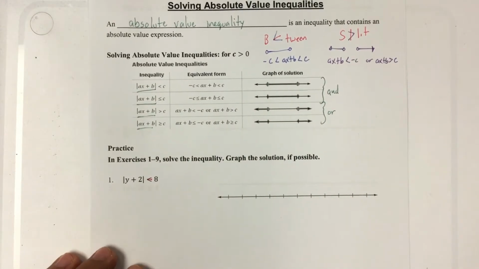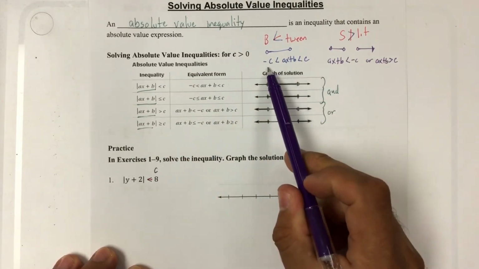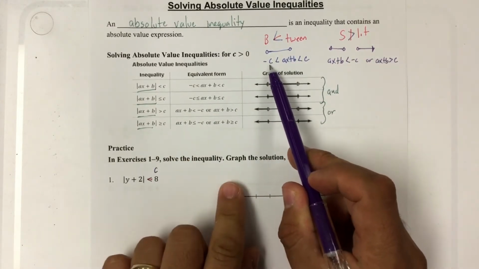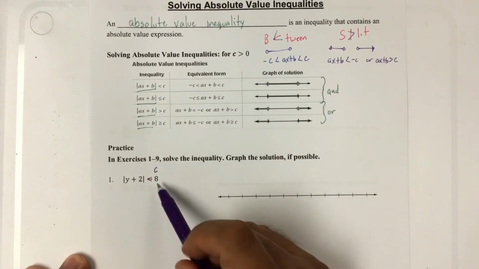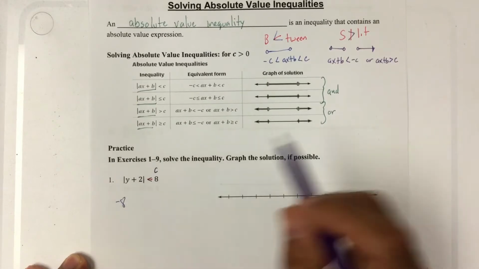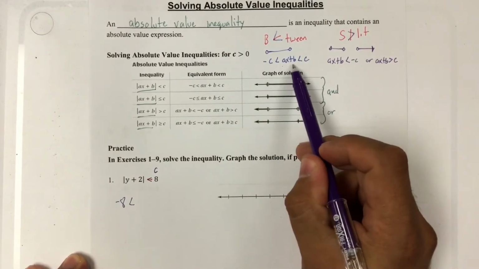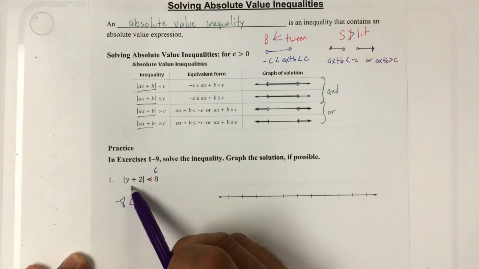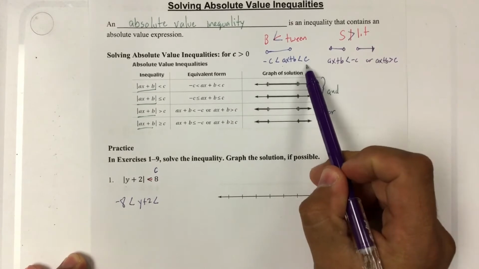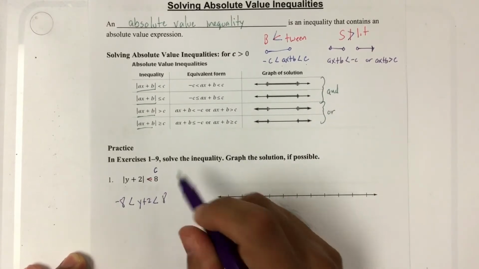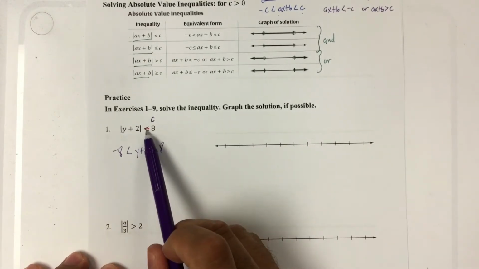Because it's a between, this is gonna be my C value right here. And the notation, you gotta kind of memorize this. So negative C comes first. So what should come first? Negative 8, right? C is 8, so it's gonna be negative 8, less than the expression without the absolute bar. So what's the expression? Which is less than positive C. So what's positive C? 8. Now remember, these inequality signs, they can have equal bars, but that's just dependent on the original inequality.